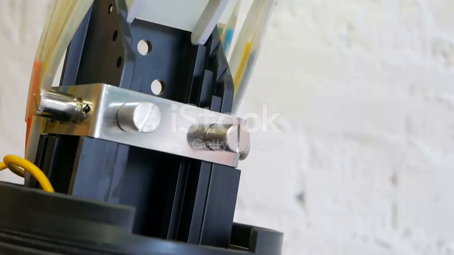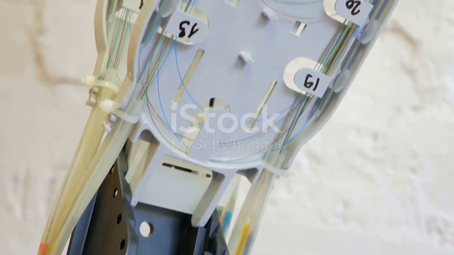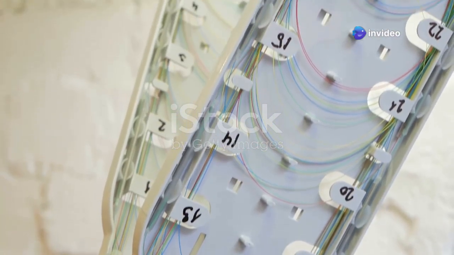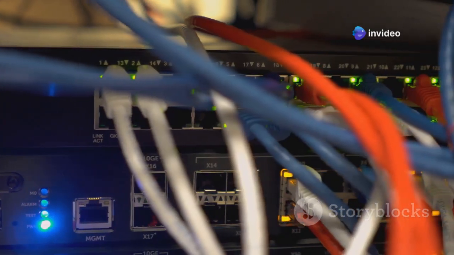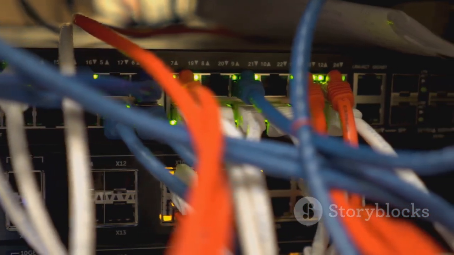VLANs have numerous practical applications in real-world networks. For example, in a business setting, you can use VLANs to separate your corporate network from your guest Wi-Fi network, preventing guests from accessing sensitive company data. You can also use VLANs to isolate voice and video traffic, ensuring quality of service for these critical applications.